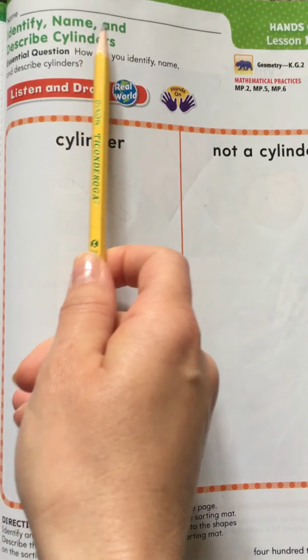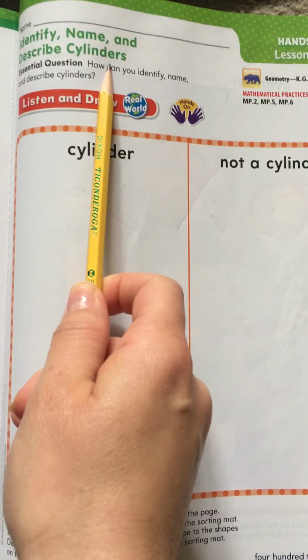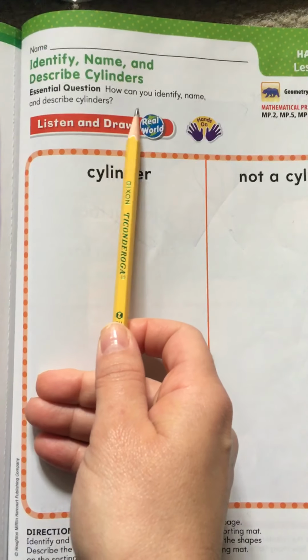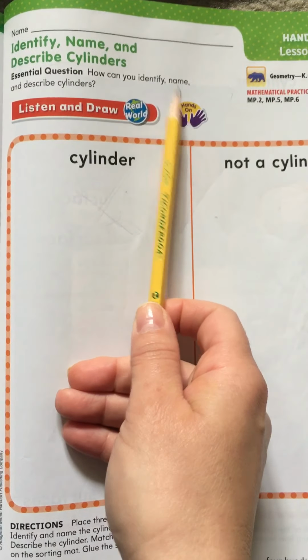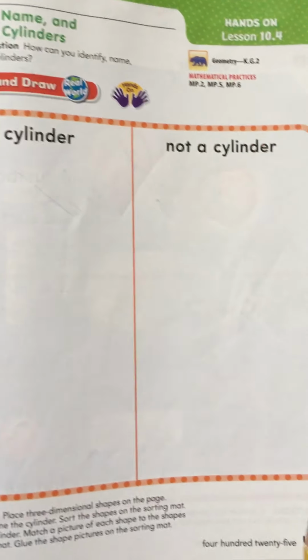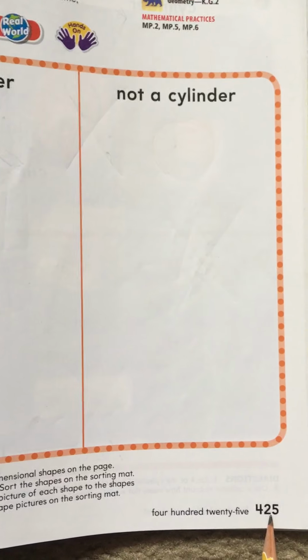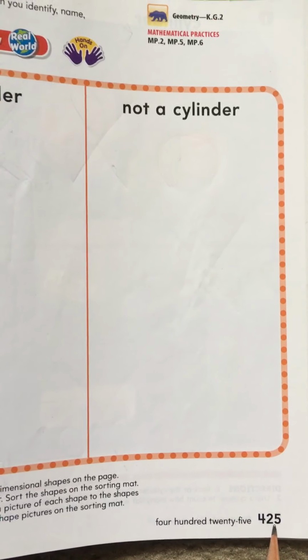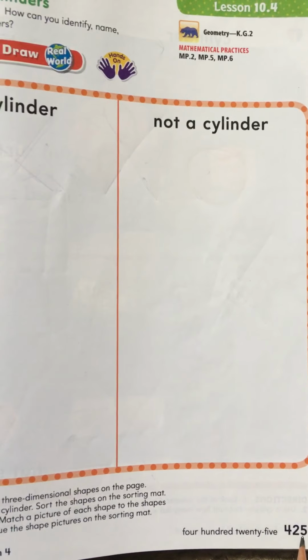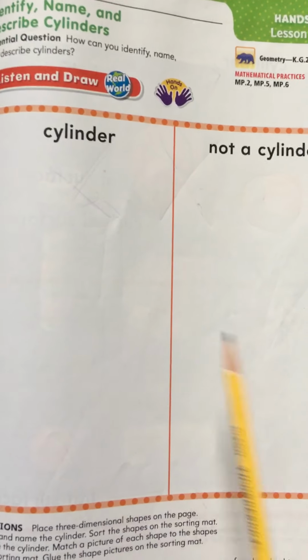Identify, name, and describe cylinders. While we're doing this, we're looking for how can you identify, name, and describe cylinders. Today's page is 425. So again, we have our mat.